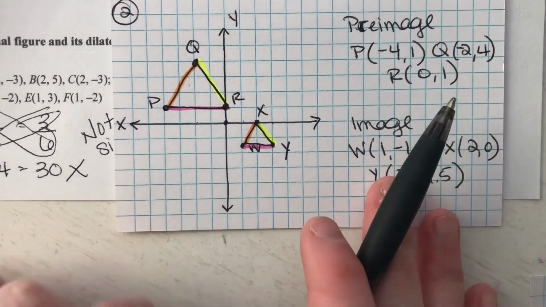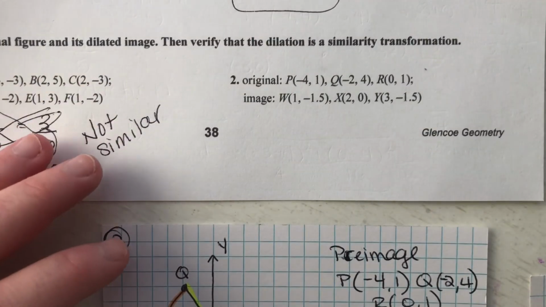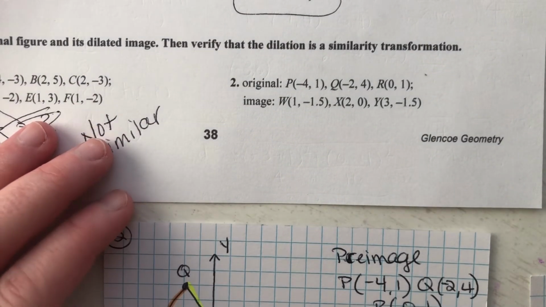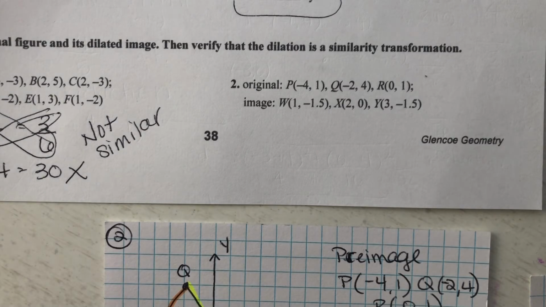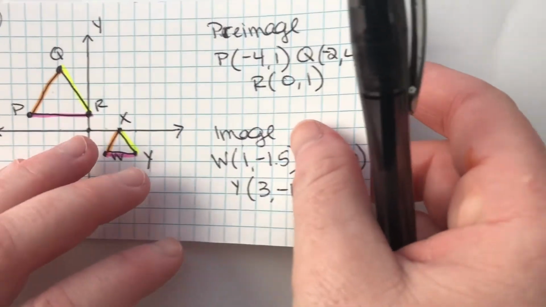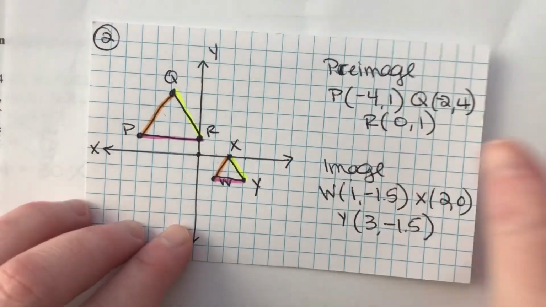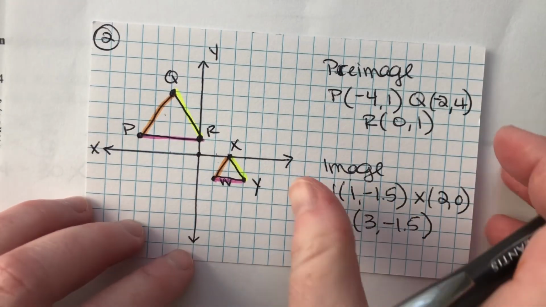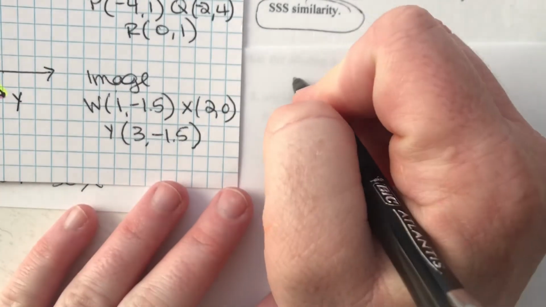Okay, so now we're going to compare the two, and we have to set up a ratio, and we always want to do the new over the original. So let me grab a sheet of paper. I'm going to use my blank paper for this. All right, so we want to compare PQ and XW.